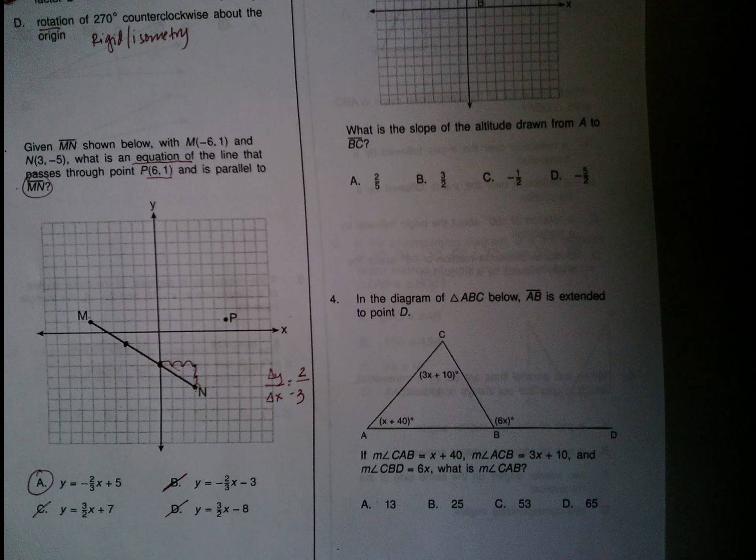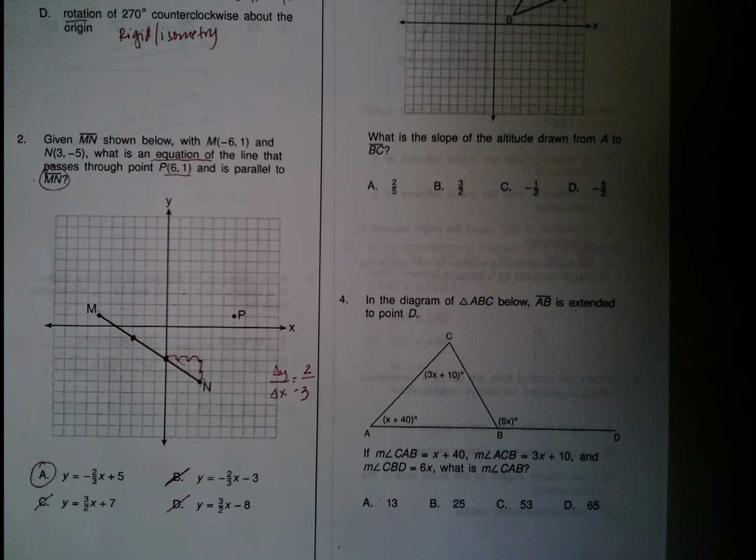Okay. Another way that you could have done this, because I do believe in showing 2 ways if one doesn't make sense to you, is to, you could plug in, okay?